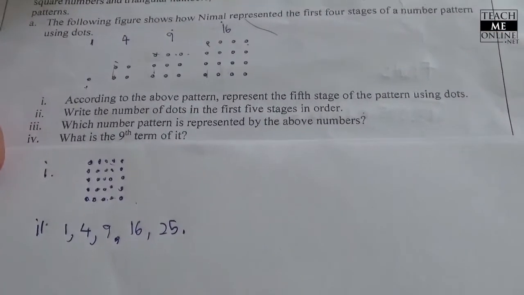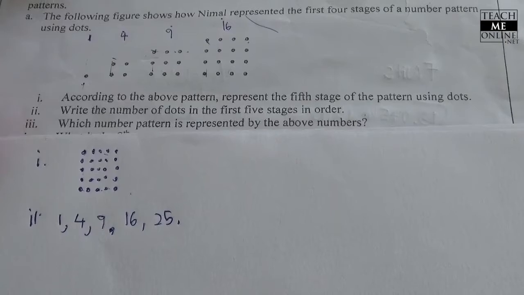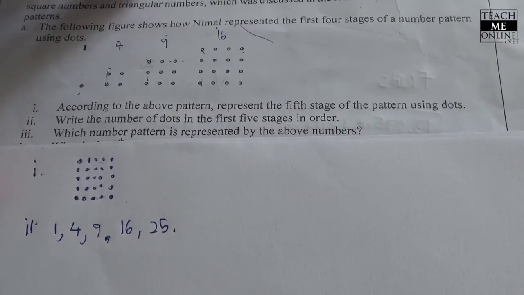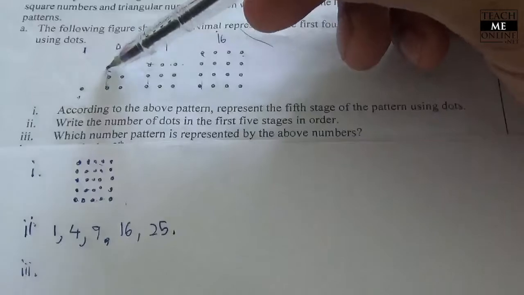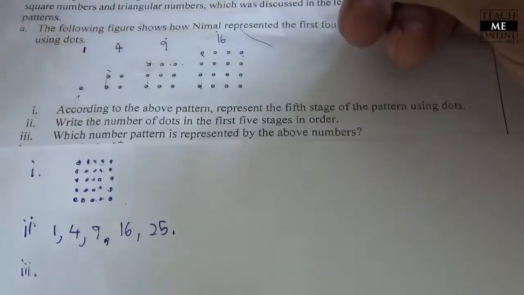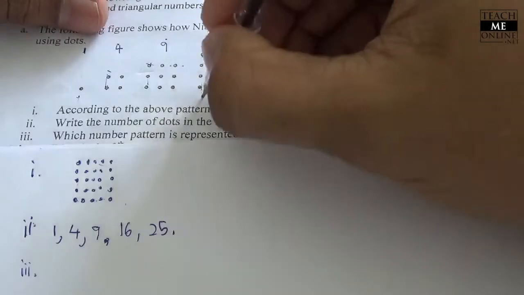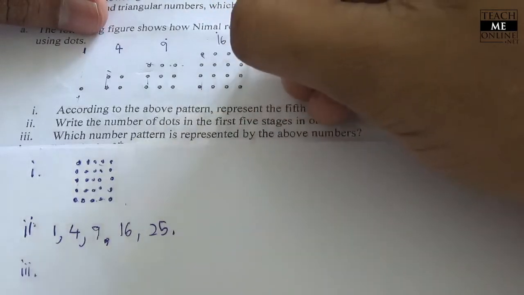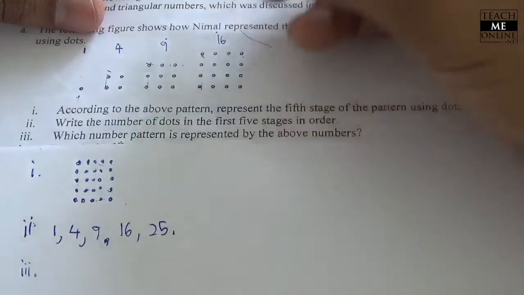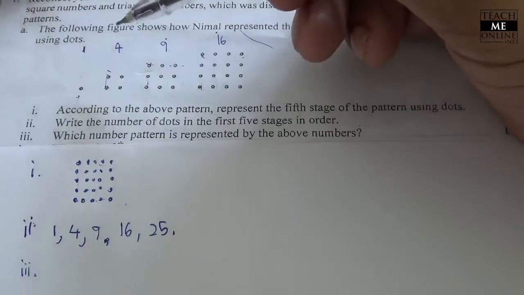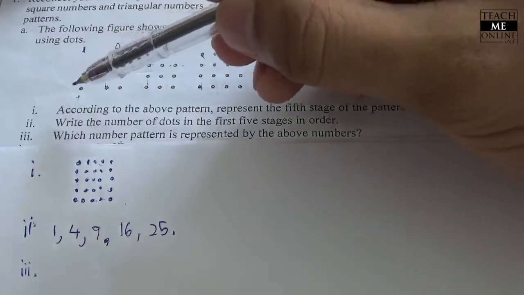Right. Question number 3. Which number pattern is represented by the above numbers? So, remember in the beginning I said, the shape that comes to mind when we look at it is a square shape. And we get that because the number of columns and the number of rows in each stage are the same. Now for example, if you take the first stage, 1 row, 1 column.